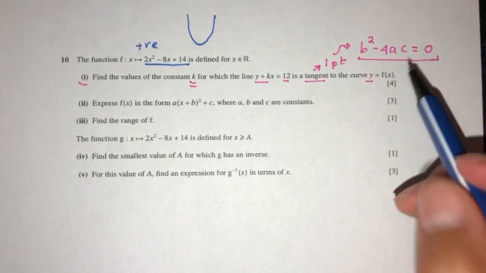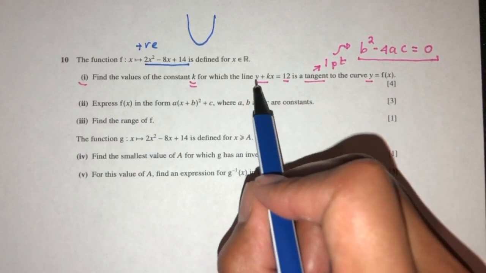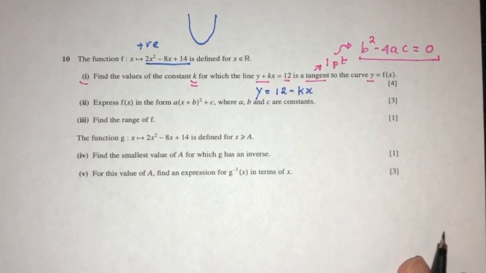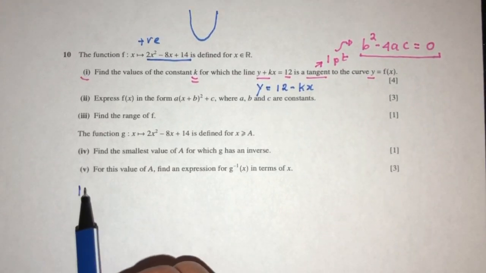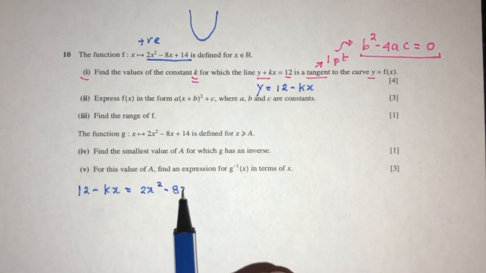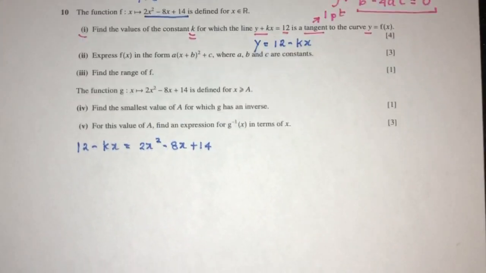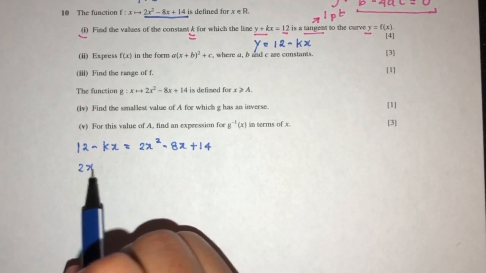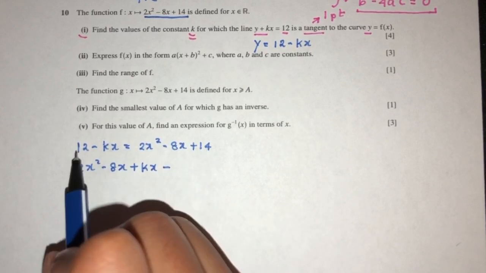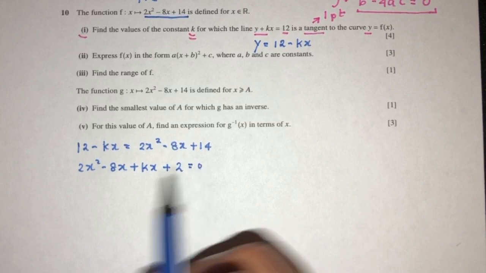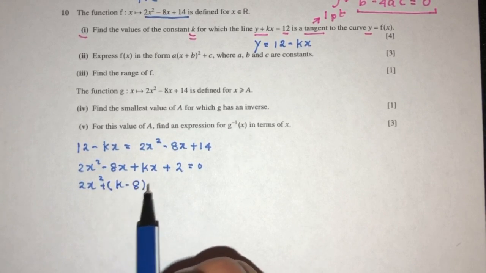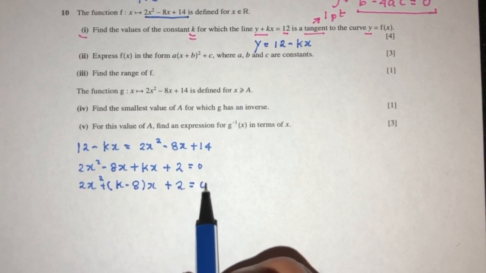So first we have y equal to f of x as this one, and y is equal to 12 minus kx. So we have to solve the equation first simultaneously. On one side you will have 12 minus kx is equal to 2x squared minus 8x plus 14. Let me send everything to one side. You will have 2x squared minus 8x plus kx plus 14 minus 12, which is plus 2. Simplify. That should be 2x squared plus (k minus 8)x plus 2, which has to be 0.